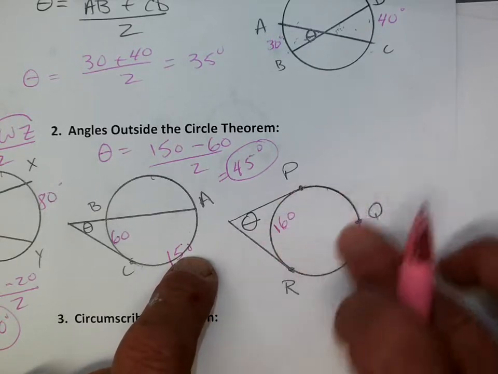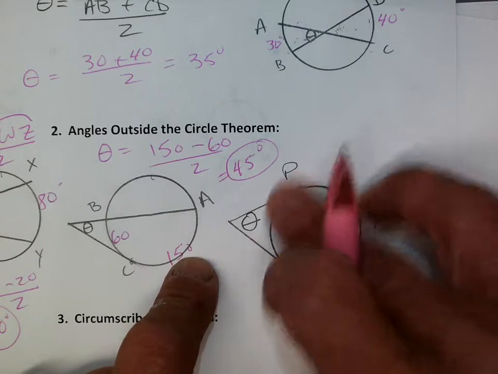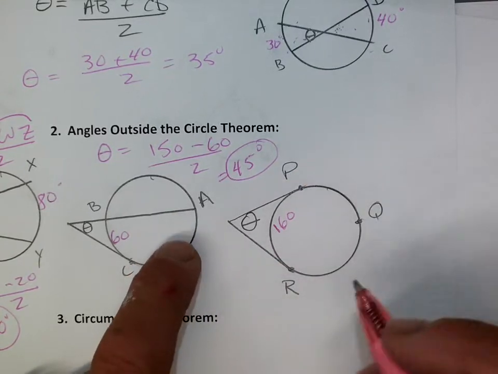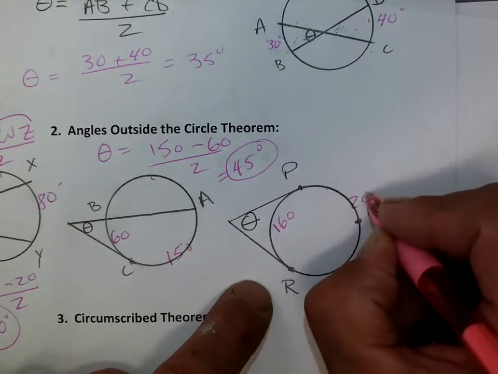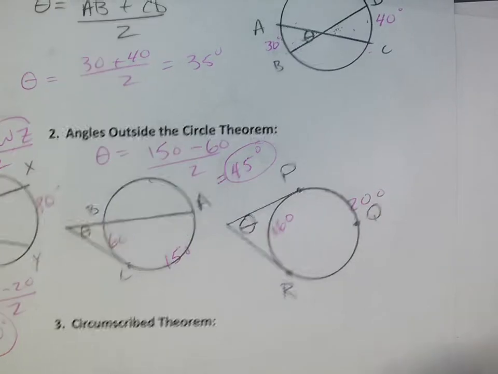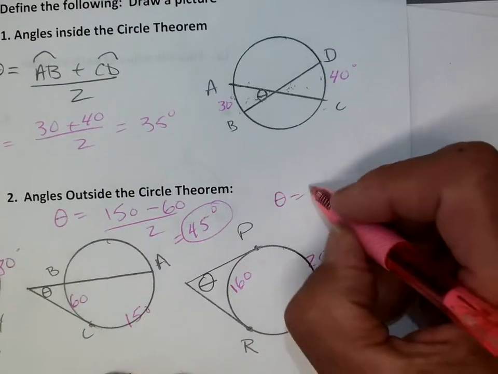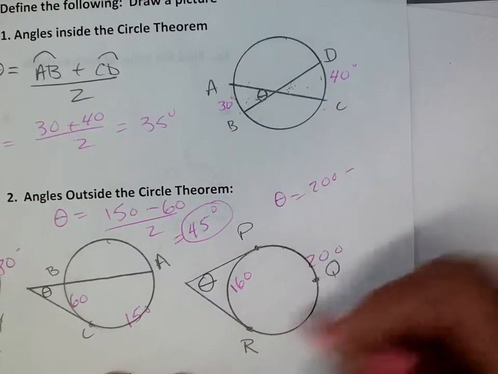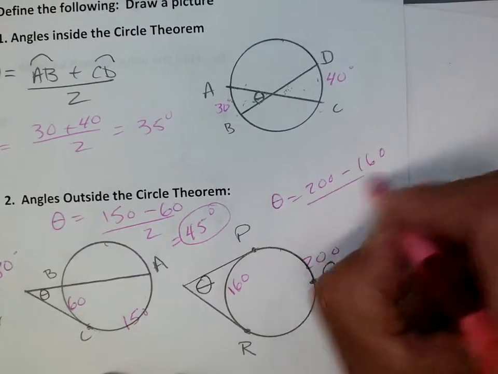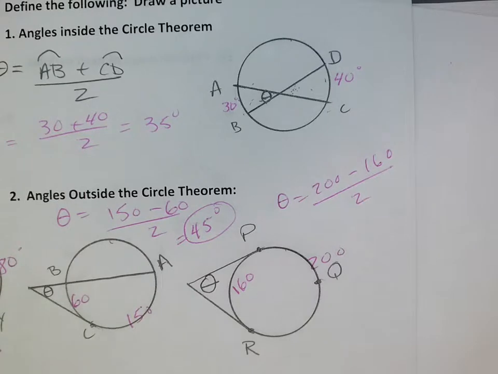This has to be 360 degrees, right, to make a full circle. You guys agree? 360 to make a full circle. So if this is 160, this has to be 200, right? So let's use the same formula. To find theta, theta is going to be my outside arc minus my inside arc, divided by 2.